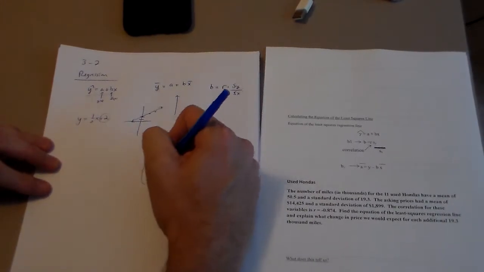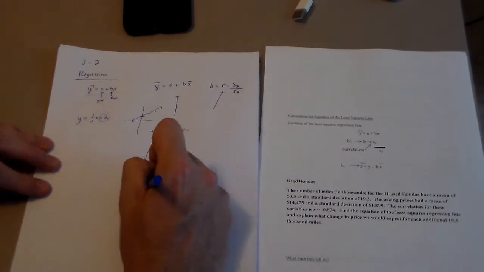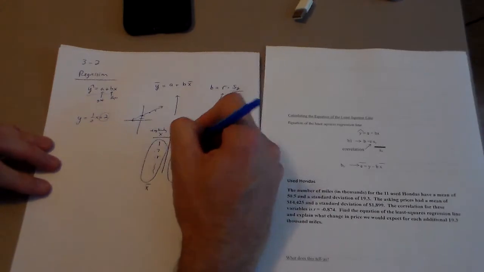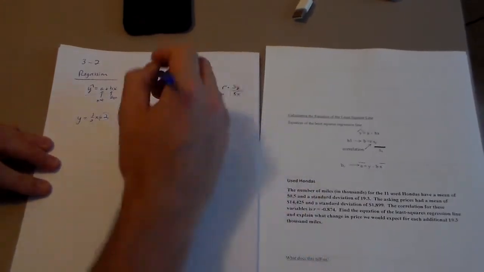If you took all of the X values and averaged them up, you would get X bar, the average of the X list. If you averaged all your ordered pair Y values, that would be Y bar. That's what those stand for.